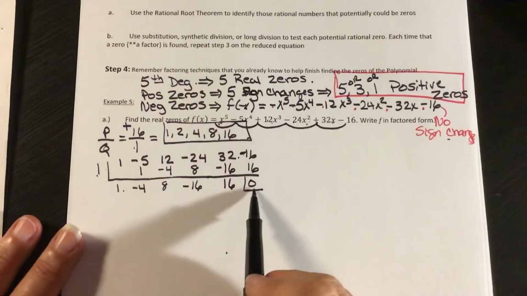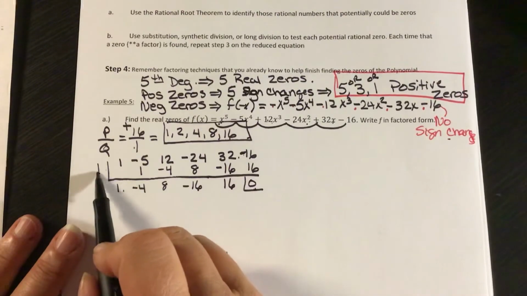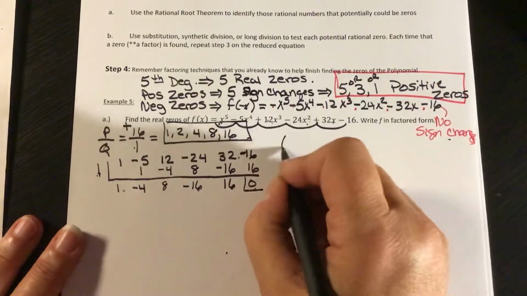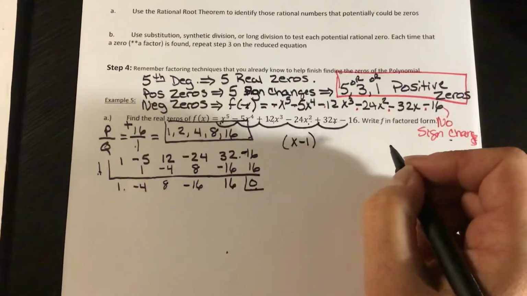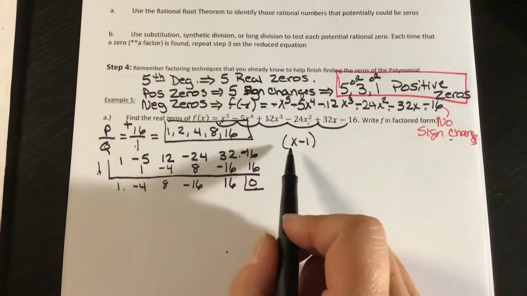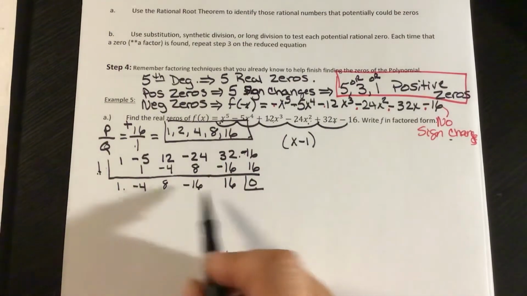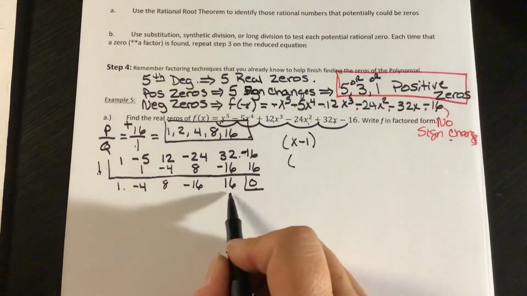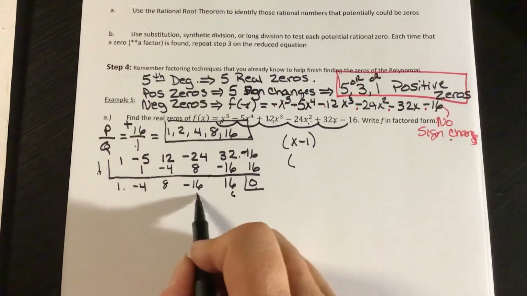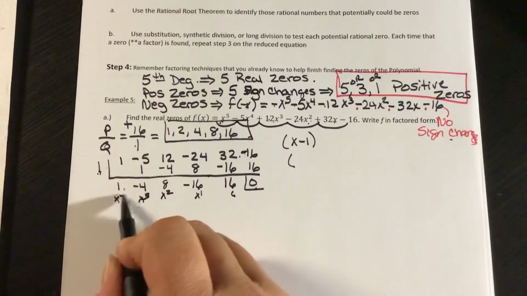So this tells me, because I have a remainder 0, that x minus 1 is a factor of the polynomial. If I were to write this down, this would be my constant term, x to the first, x squared, x to the third, x to the fourth.